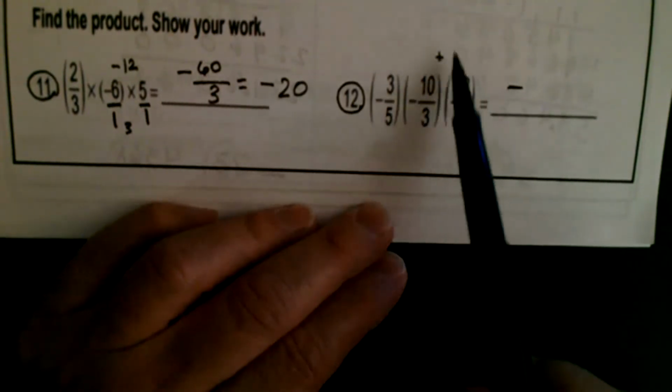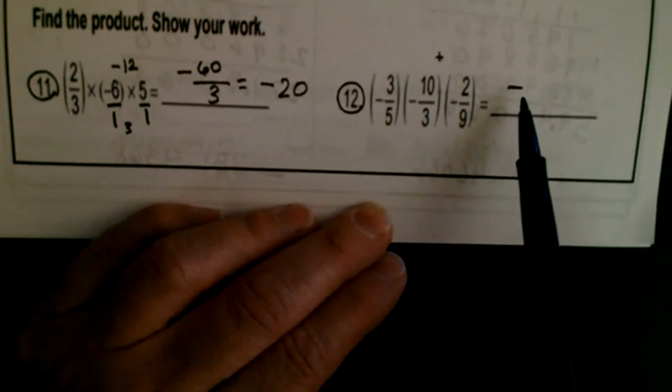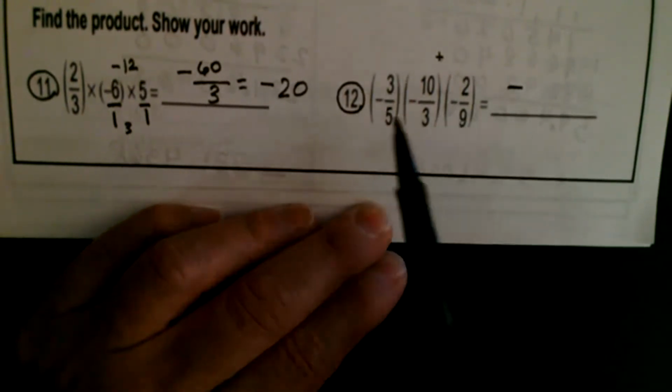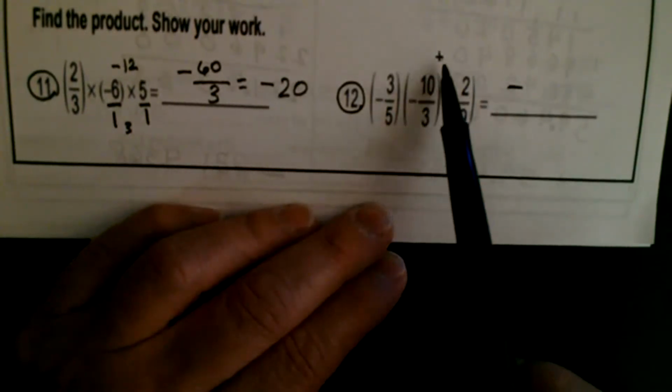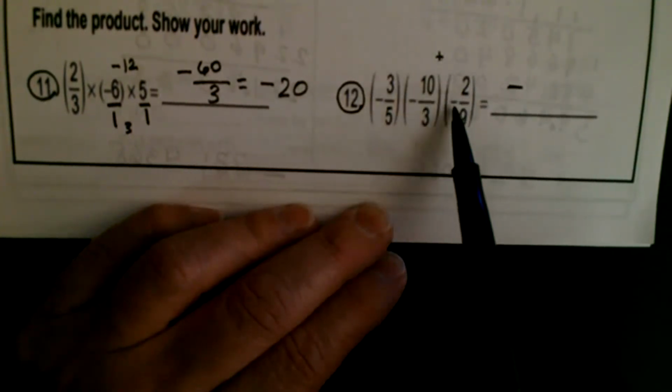Okay, but I just wanted you to know, how do I get my actual sign in my answer when I have 3 fractions or 3 factors? Negative times negative is positive. Positive times negative is negative. Okay, and that's how you do the Learn and Do, the paper pencil part for 3.4.